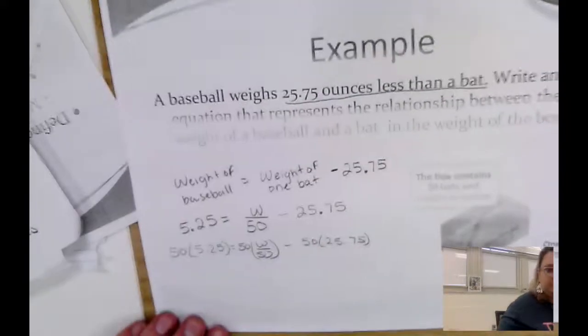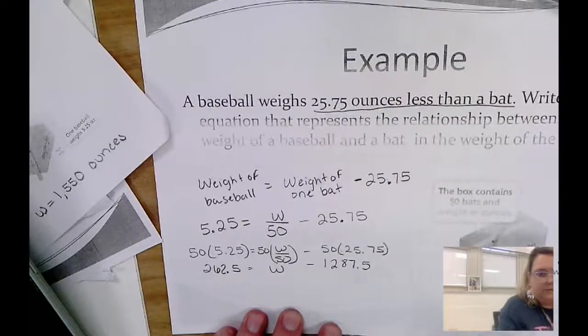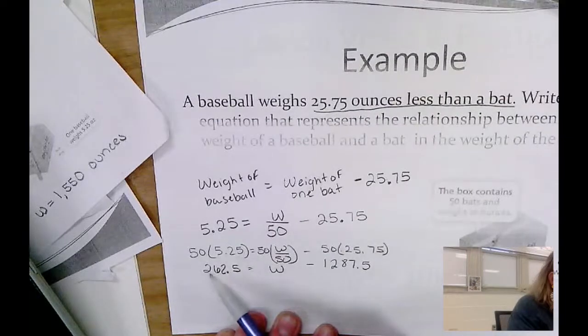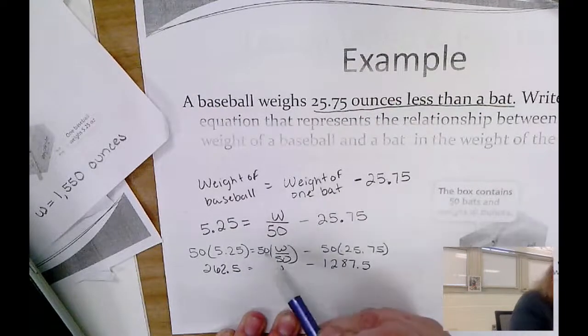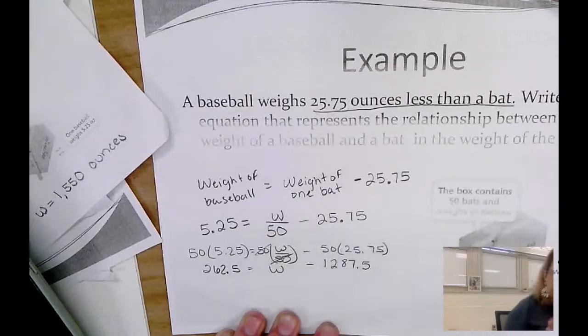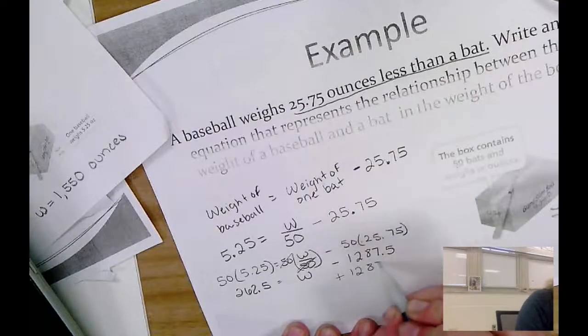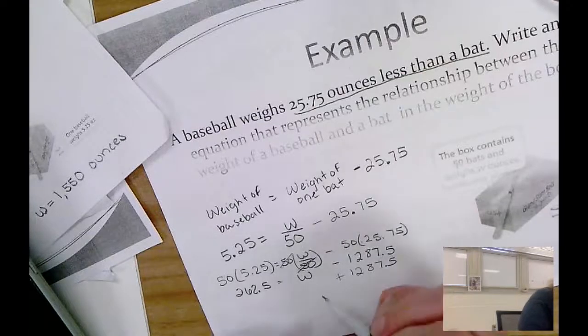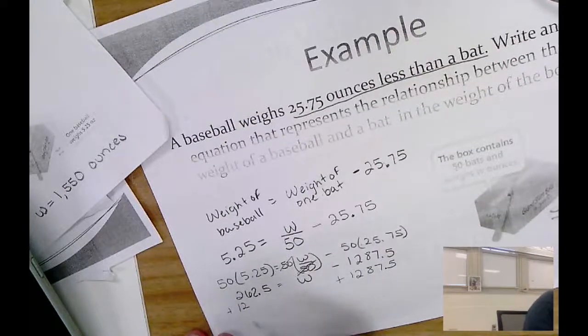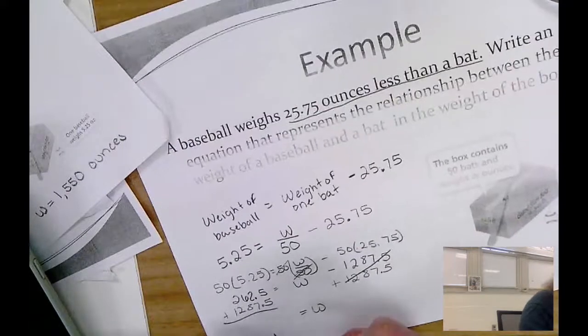And 50 times 25.75 is 1,287.5. Then I need to isolate my variable, so I'm going to add my constant to the other side. So the weight of our box is 1,550 ounces.